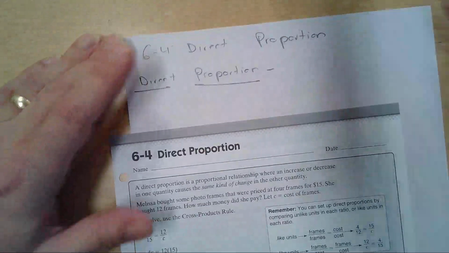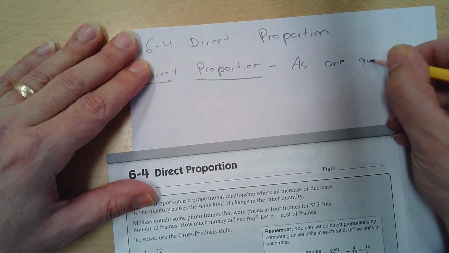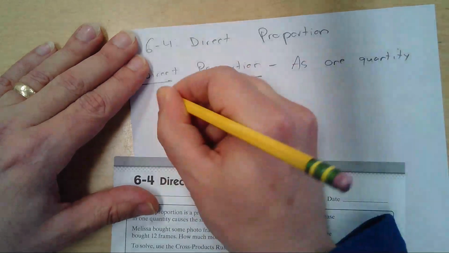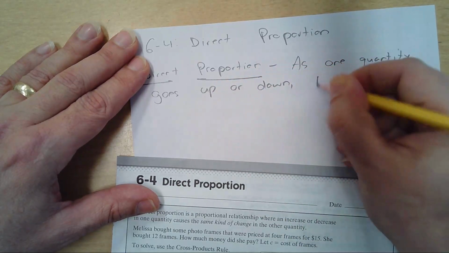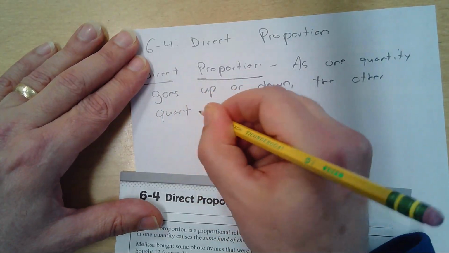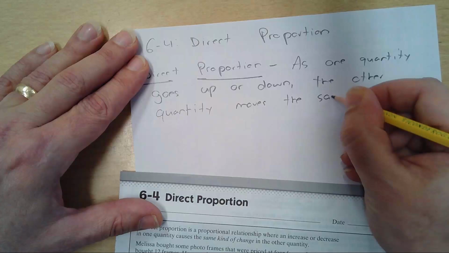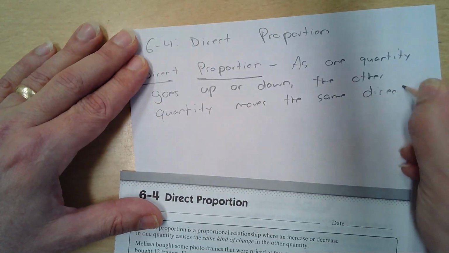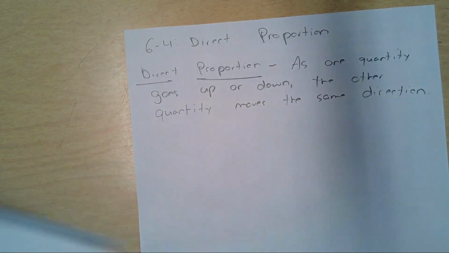But if I'm defining it: direct proportion. It's one quantity goes up or down, the other quantity moves the same direction.